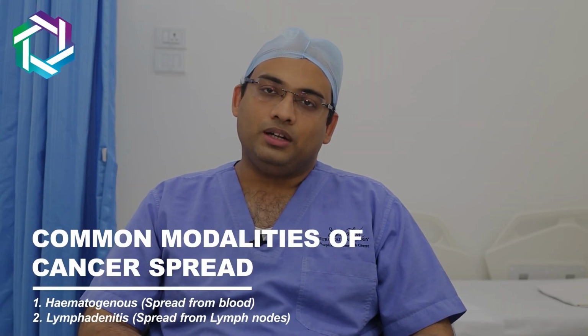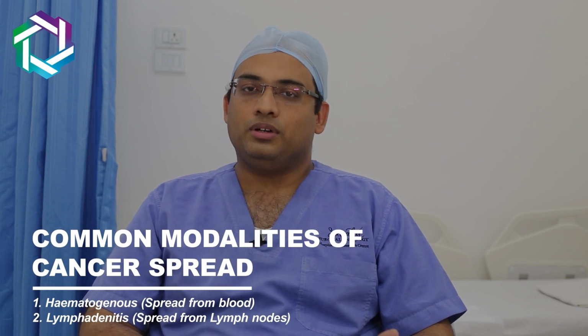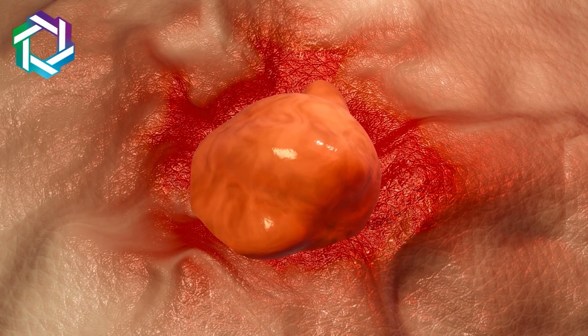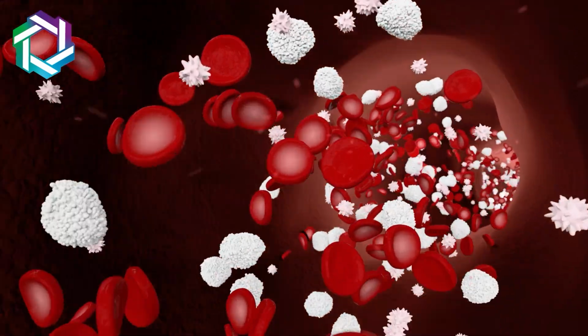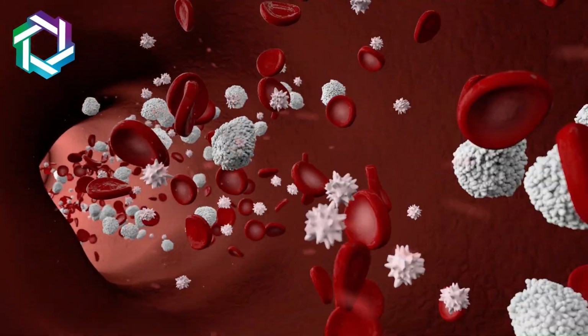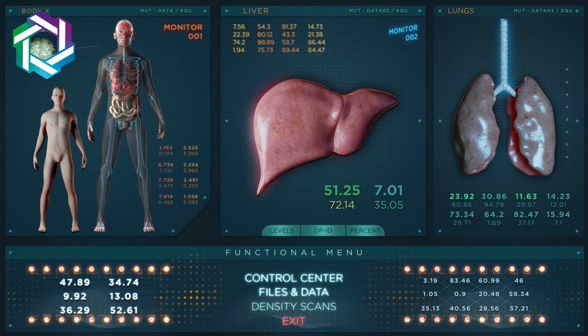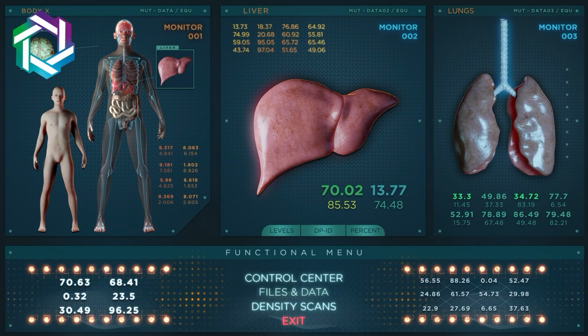The two most common modalities of spread are, one, haematogenous, meaning via the blood, and second, lymphatic, that is via the lymph nodes. So how does cancer spread in the blood? Any tissue to grow in the body requires blood supply. Cancer cells also are rich in blood supply. The cancer cell basically enters the blood vessels when the blood enters the cancer tissue, and through this route it enters the body. Via this route it tends to enter multiple organs such as the liver and the lungs, which are the common organs involved when the cancer spreads to other parts.